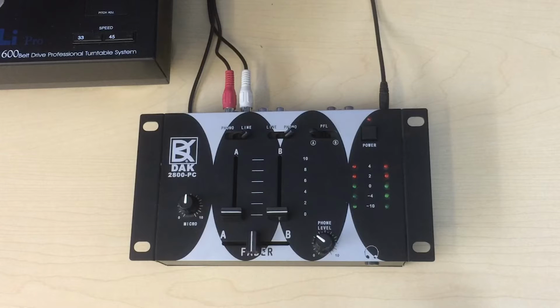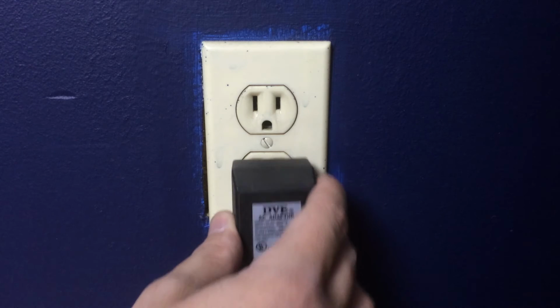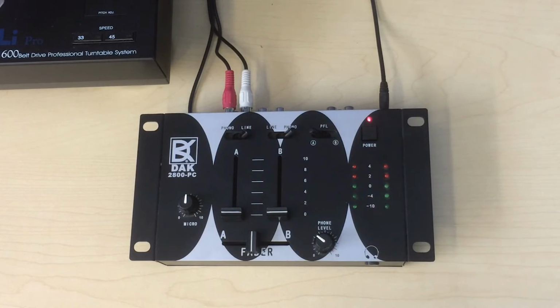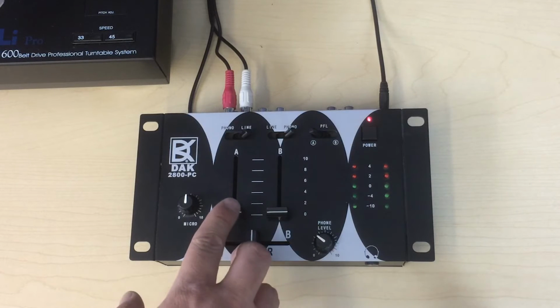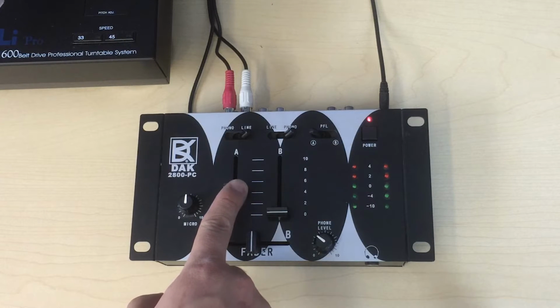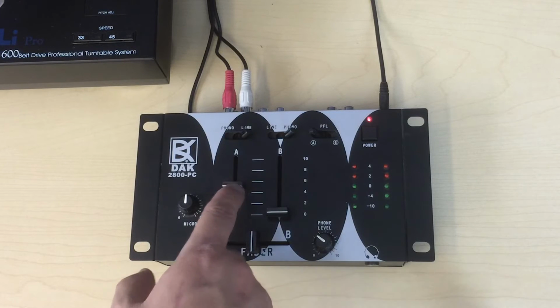Here's our mixer. We will first need to plug in our AC adapter and turn it on using the power switch. The A slider pictured here allows you to control the input volume. Set it to about the third bar to start. You can always change it later.